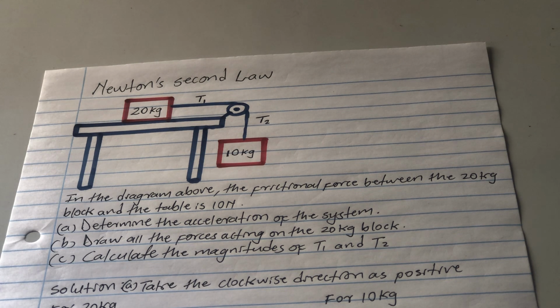So the first question requires us to determine the acceleration of the system. So how do we do this?